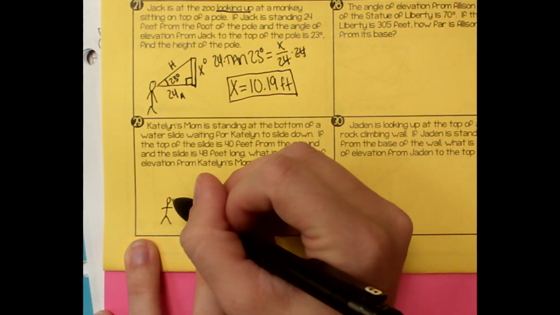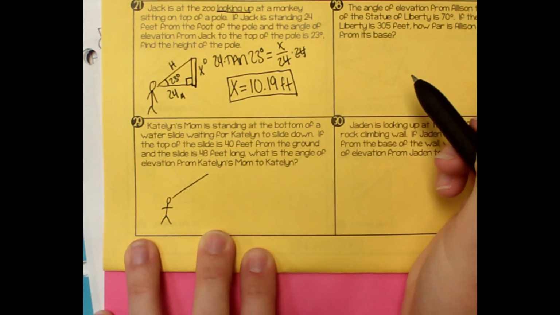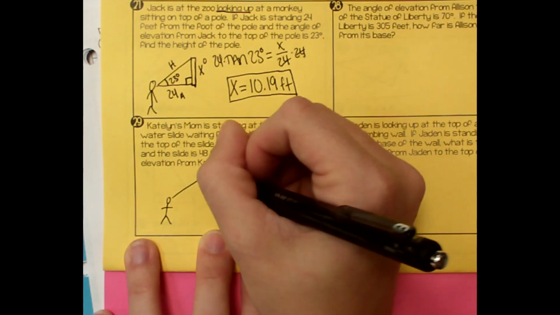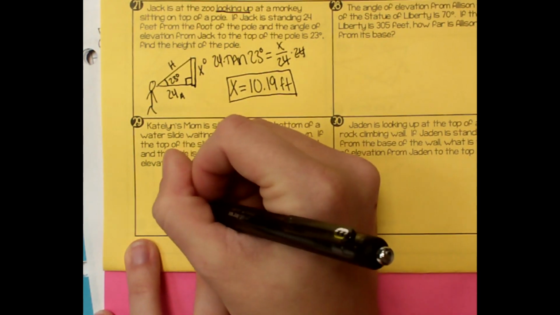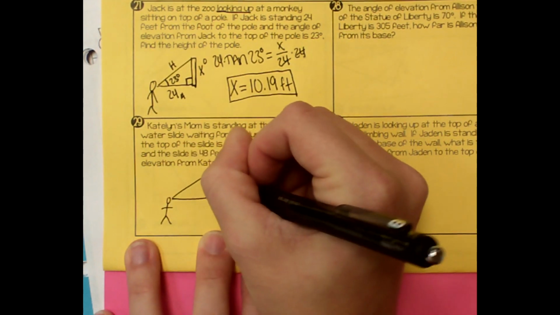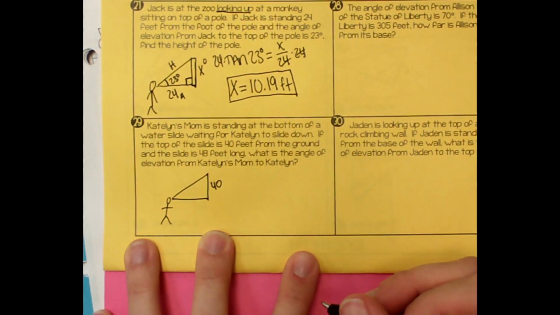She's standing at the bottom of a water slide that is 40 feet from the ground. So there's the top of our water slide. I wish I could draw a better water slide, but that's what ours looks like. And the slide is 48 feet long.